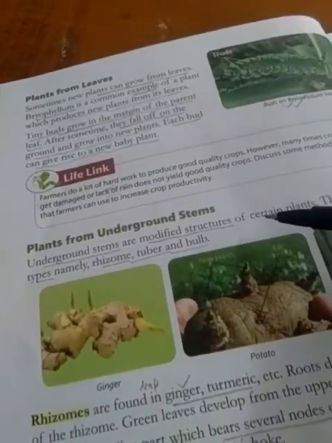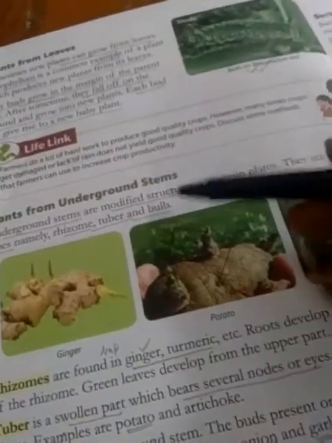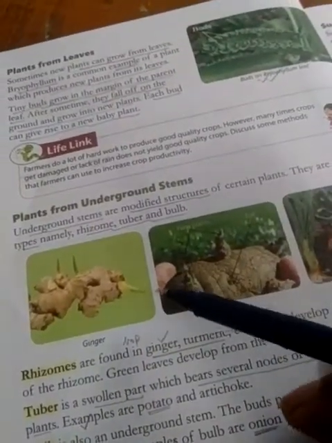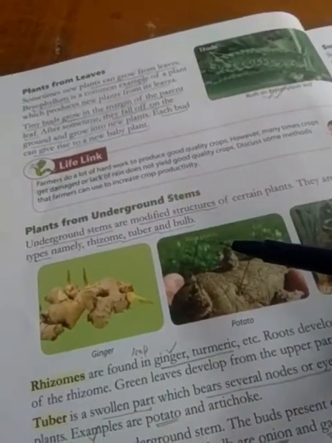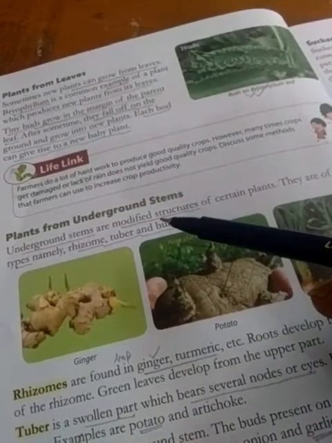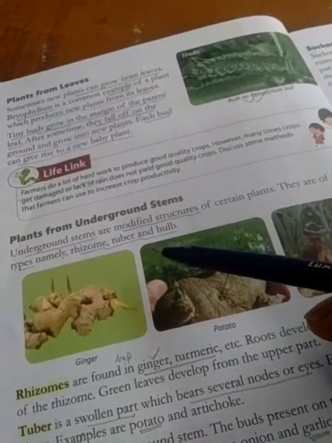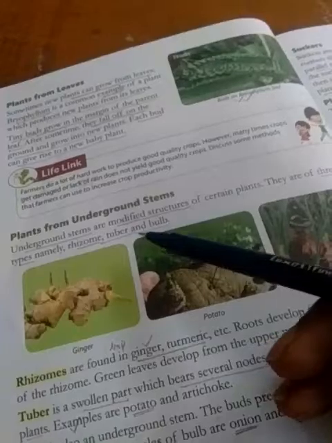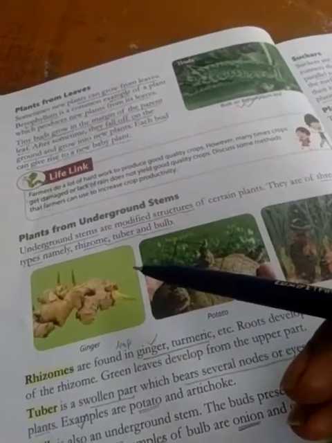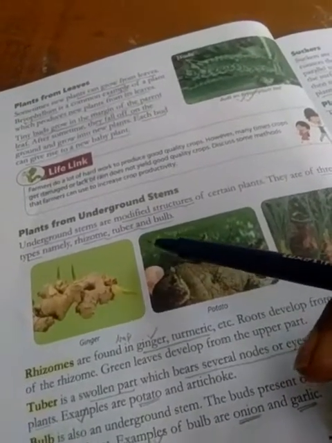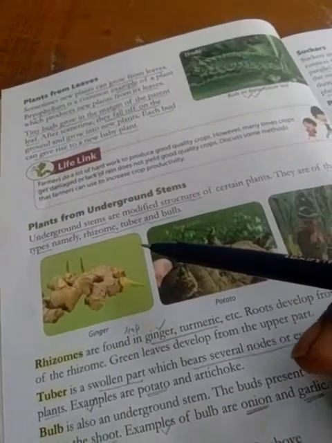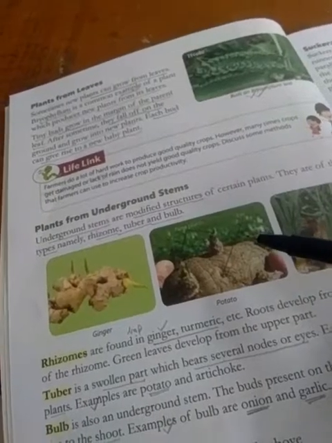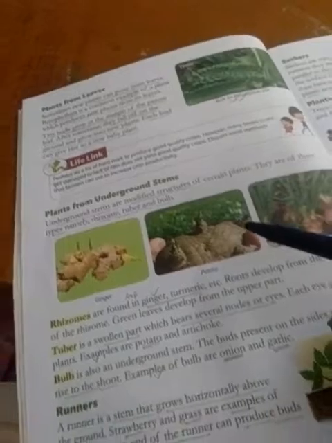The third mode of reproduction of plants is the stem, the underground stems. These underground stems are known as modified structures of the plant, and these are known as either rhizome, tuber, or bulb. Clear? All kinds of underground stems or modified structures will be known as either rhizome or tuber or bulb. That means, in simpler sense, rhizome or tuber or bulb will directly help to produce another new plant, and this will be known as the underground modified stems of the plant.